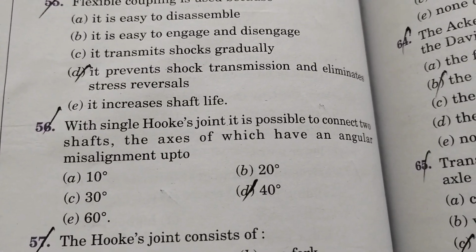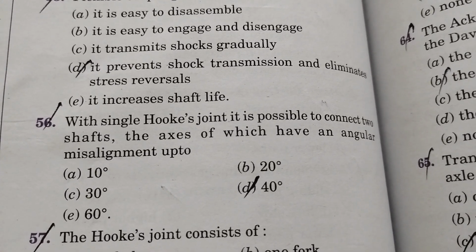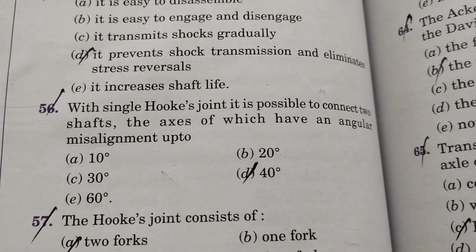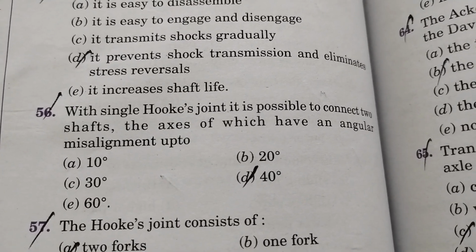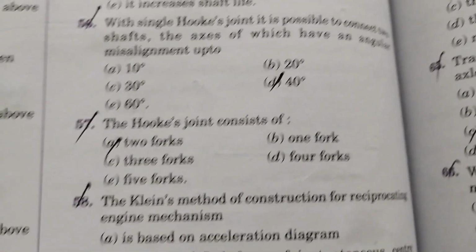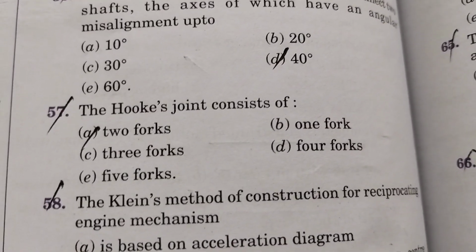A Hooke's joint is used to connect shafts whose axes have an angular misalignment of up to 40 degrees. The Hooke's joint consists of two forks.